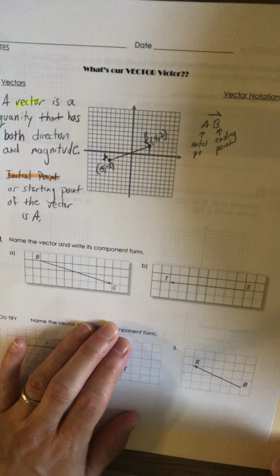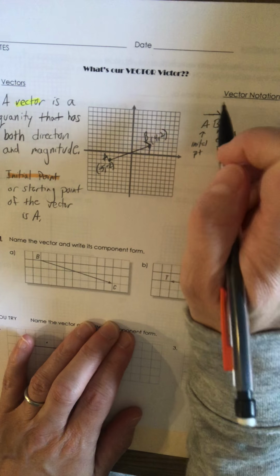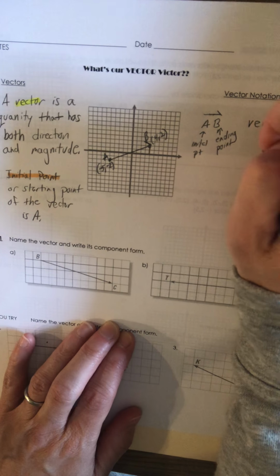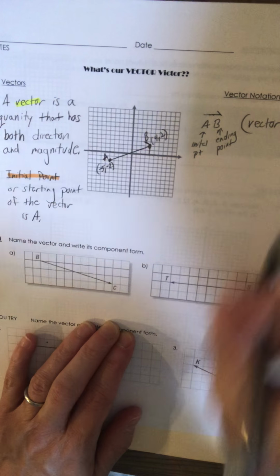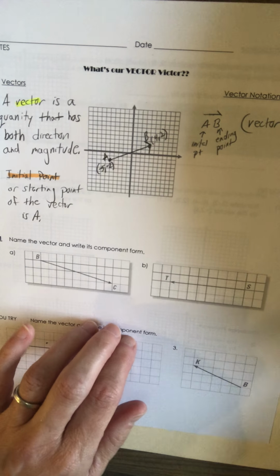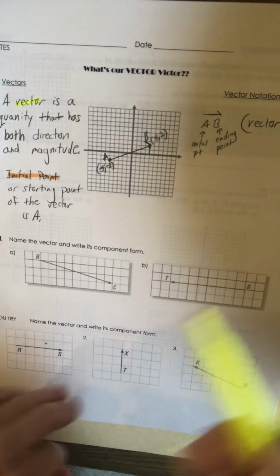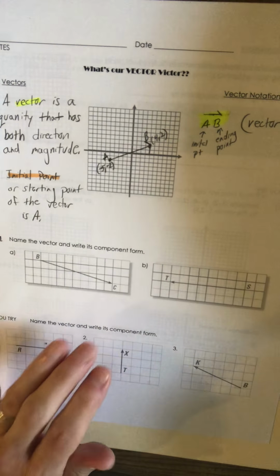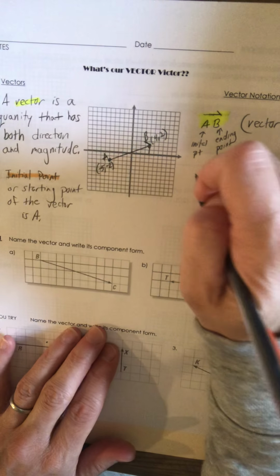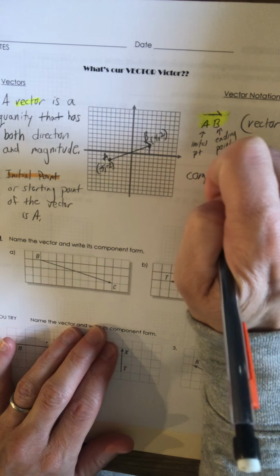Their ending point second. So this would be the vector notation, and you'd read that as vector AB. All right, that's our vector AB. That's how I would read that. Now, what's important about a vector is something called component form. We're going to use two.